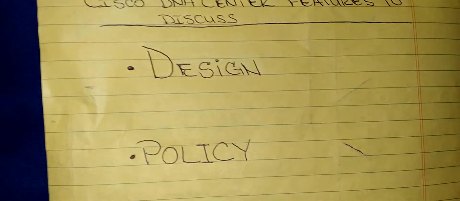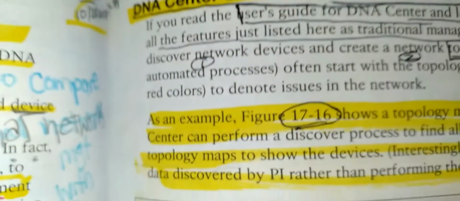Now, one thing about the policy is it also allows us to practice the configurations from this graphical interface right here. And you could go to the practice website that I gave you. And we can do security policies. We could do QoS, quality of service policies. A lot can be done by that one little drop down from the DNA Center. This is the DNA Center.